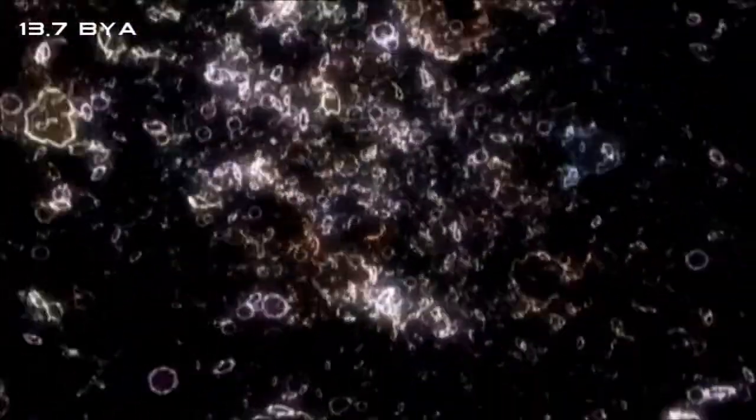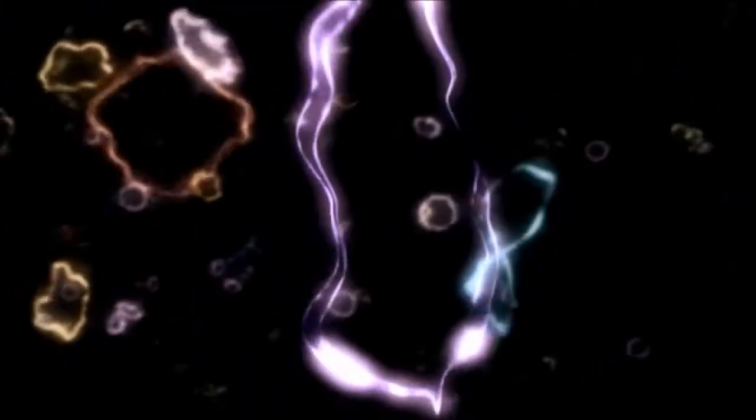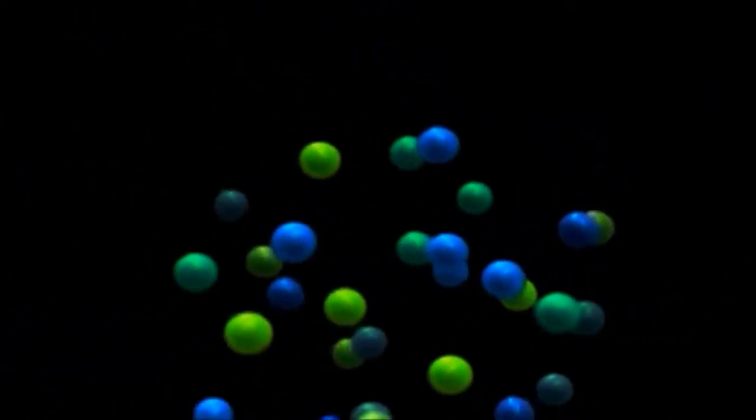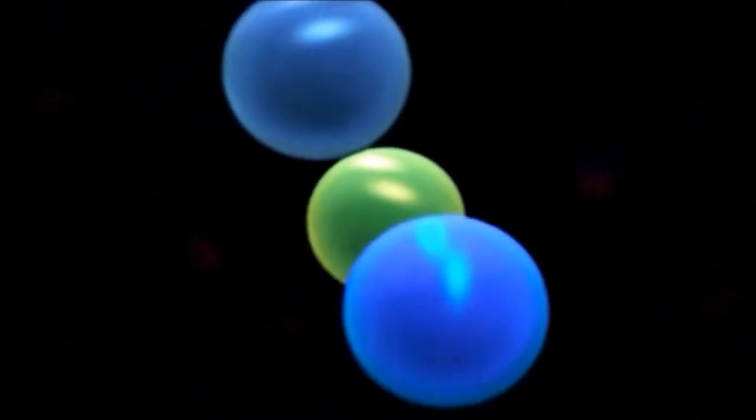Tiny, vibrating strands of energy occupied an infinite universe. The particular ways these strands wiggled produced various particles. Among these first particles were quarks.